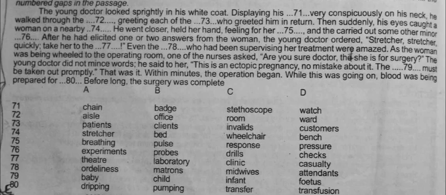If you look at the options we have for that question, A, chain, B, badge, C, stethoscope, and D, watch.